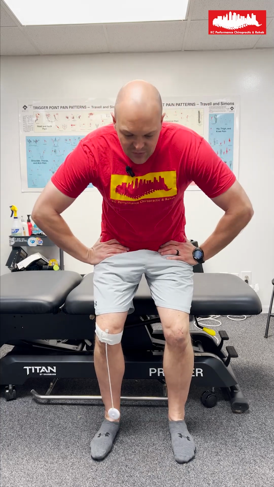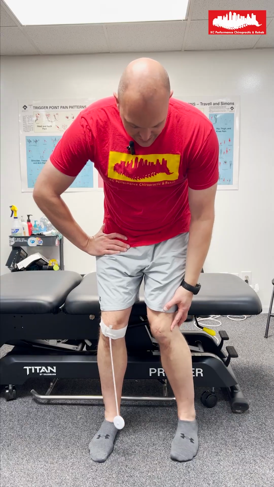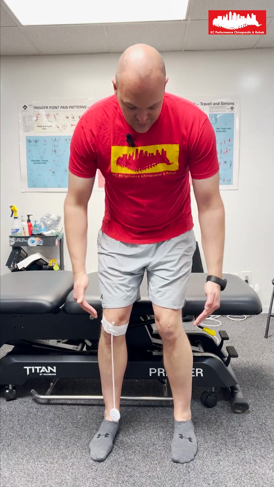For people who have external tibial torsion, when their toes are pointed straight ahead, their kneecaps are pointed inwards at each other. And this can look different on certain individuals. Some people have external tibial torsion on one leg. Some can have it on both. Some can have it to a greater degree on one leg than the other. But most individuals actually don't have it.